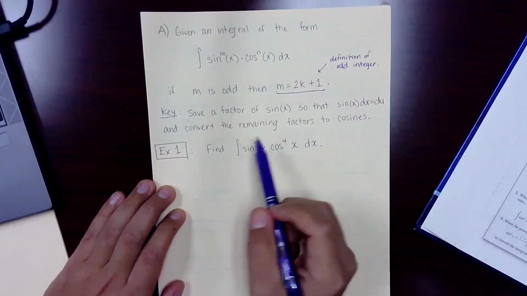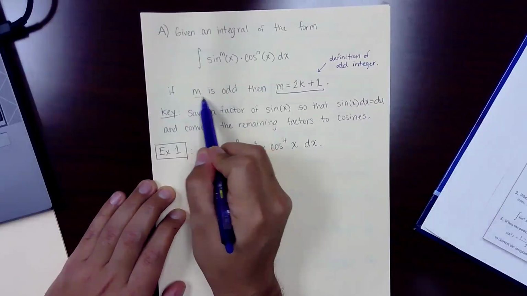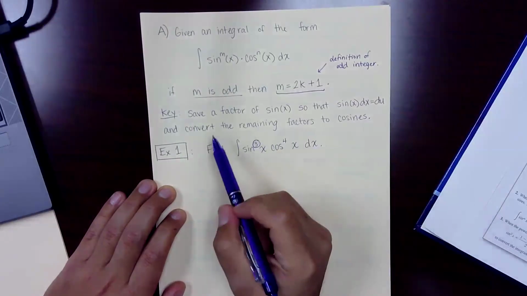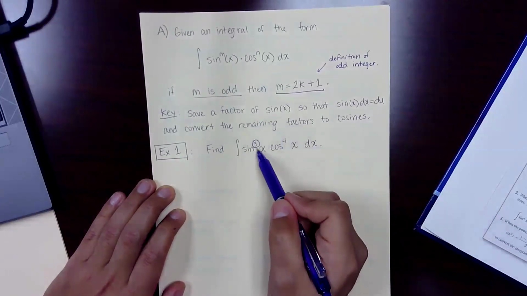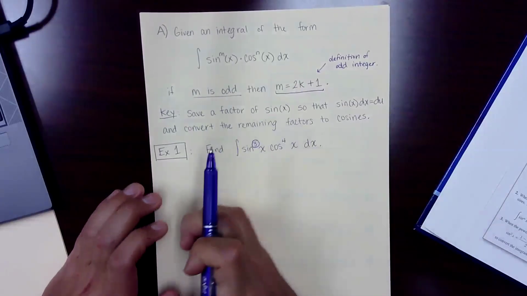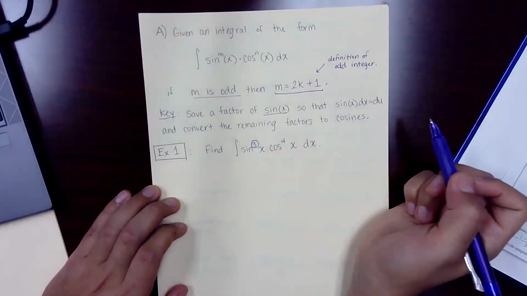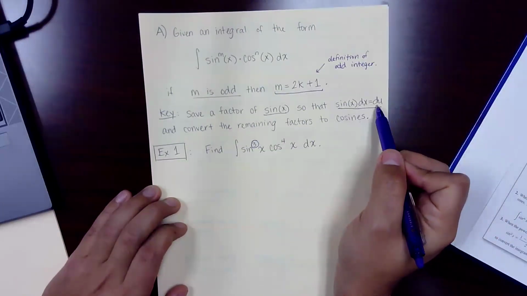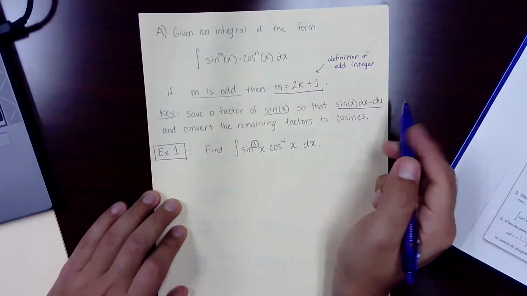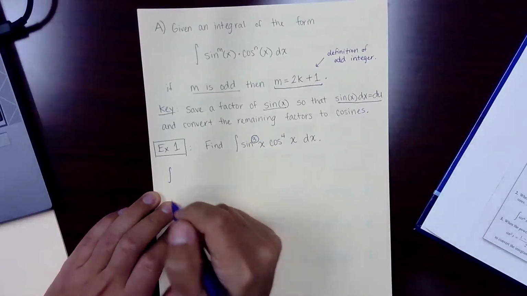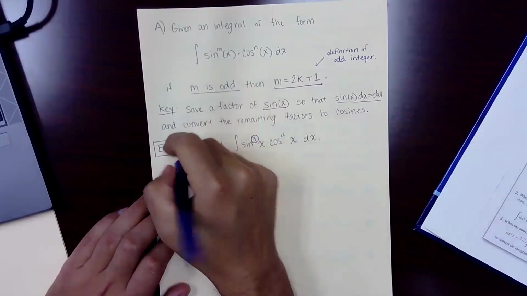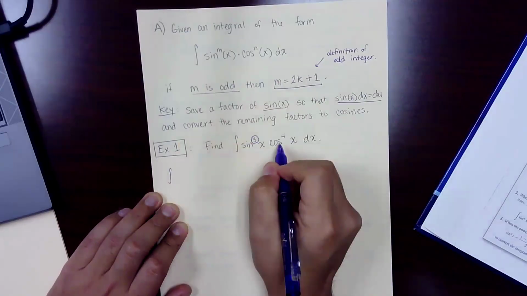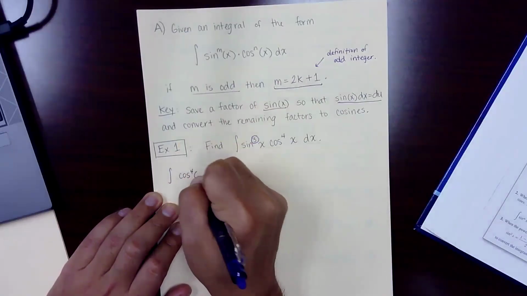Here, notice that we have an odd power of sine. This strategy is saying that if we have an odd power of sine, we want to break out a factor of sine x so that we can move that to the back of the integral next to the dx, and we'll define that as du. So I'm going to rewrite this integral, and I'm going to rearrange it. I'm going to put the cosine to the 4th power of x first.